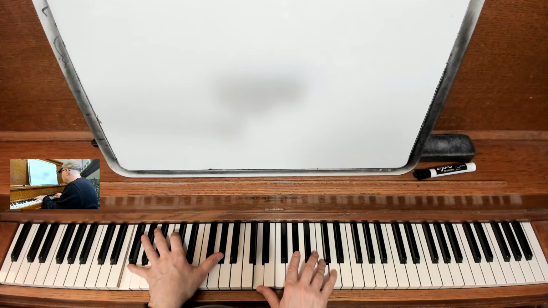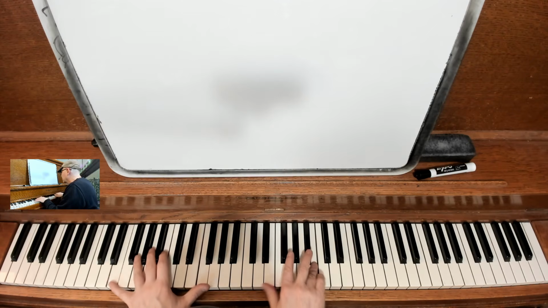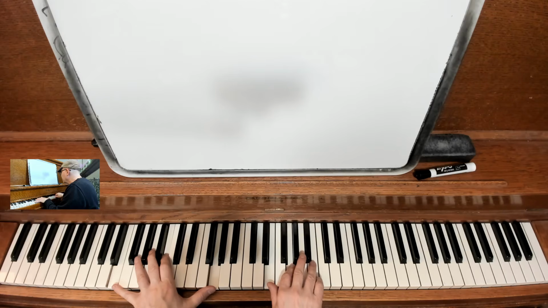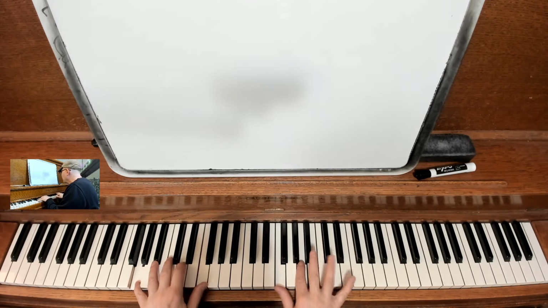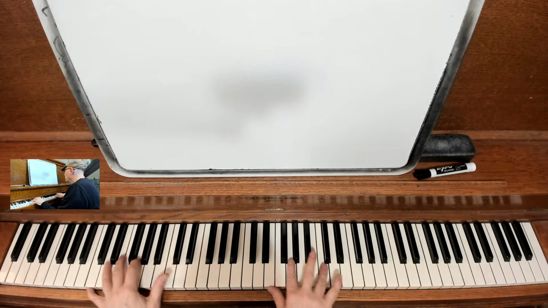And why that? Because of the D in the melody. That's why it's F minor 6. 3, 6, 2, 5, 1.